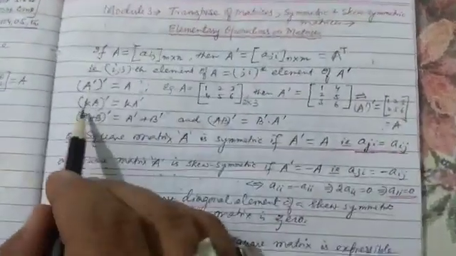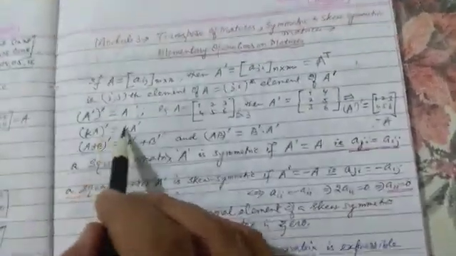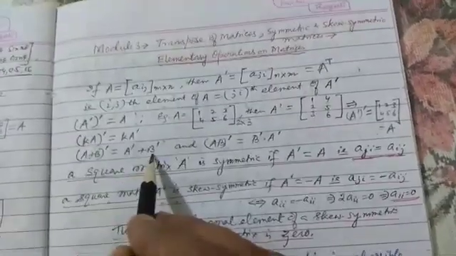Now we'll see that if K is a constant number, you multiply by the matrix and transpose, then K will come out, K A dash. Then the transpose of A plus B is A transpose plus B transpose.